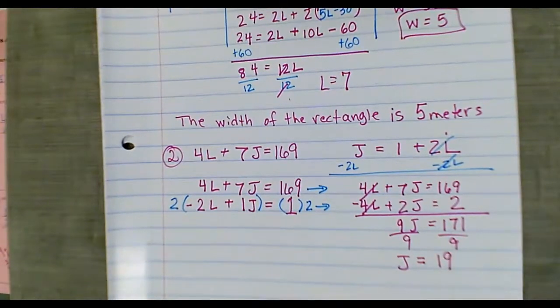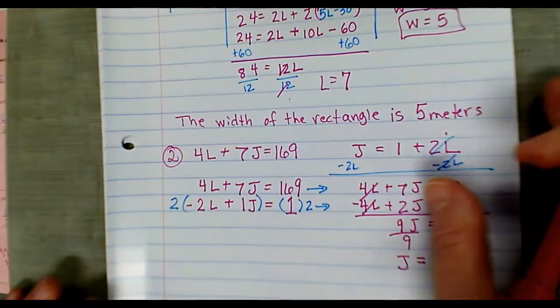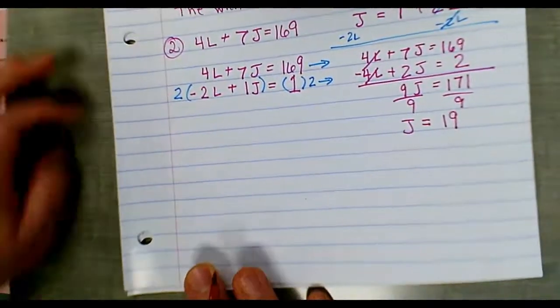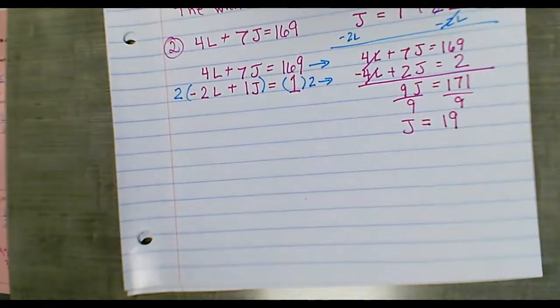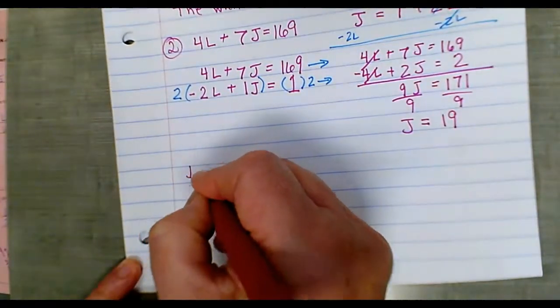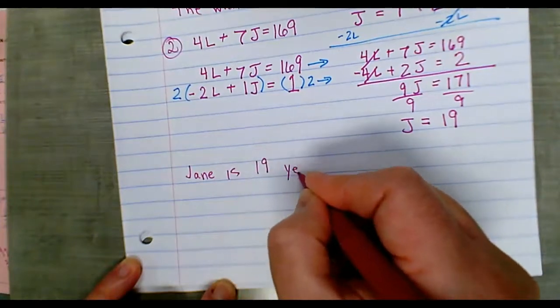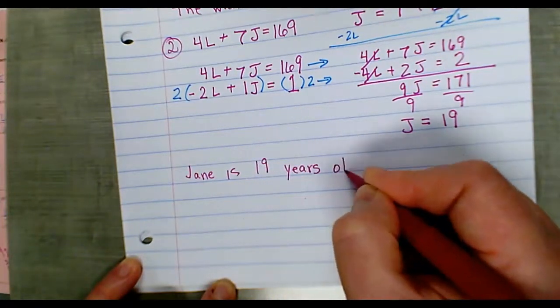The problem says, how old is Jane? It doesn't ask me how old Lisa is, so I don't have to do the second part. It would be pretty easy to do, but the question said, how old is Jane? Do I know the answer to that? Jane is 19 years old.